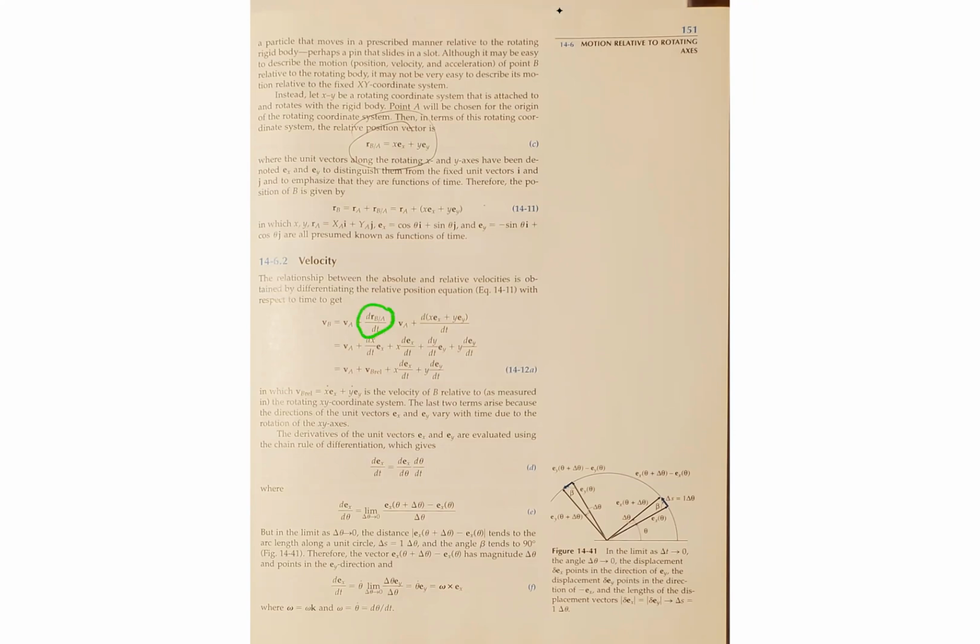Now, right here, this is just our velocity of b relative to a. In the original equation, the velocity of b is equal to the velocity of a plus the velocity of b relative to a. We've been using this in the problems. But now, this b relative to a part of the equation is not so straightforward.